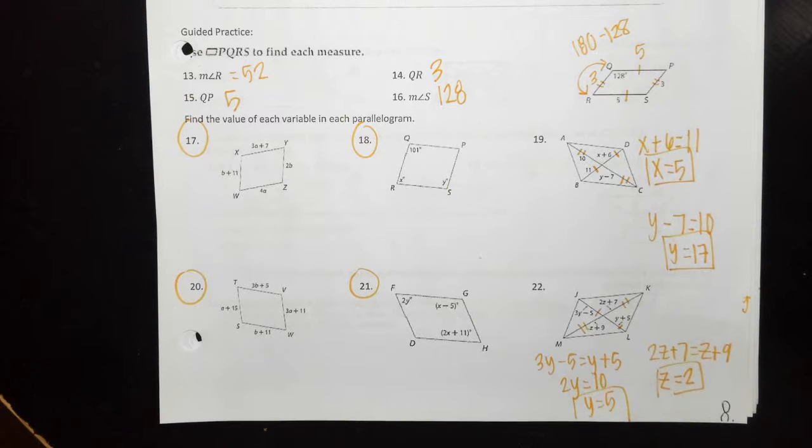Wait, 18? Would they all equal 101, or was that just y? Just y. Okay. And then x is 90.